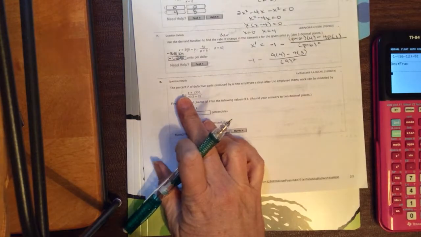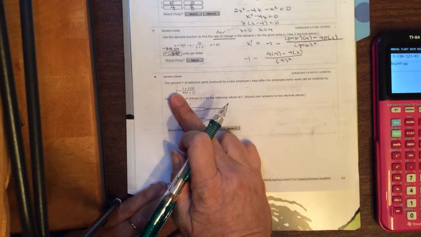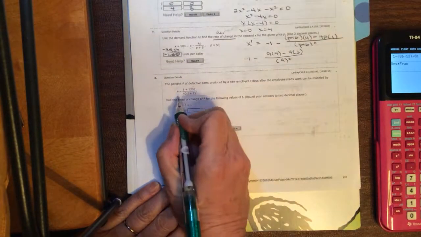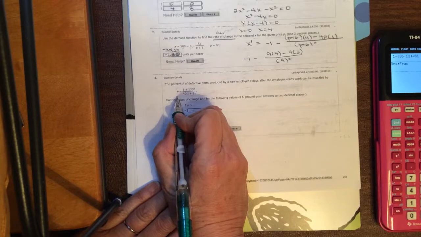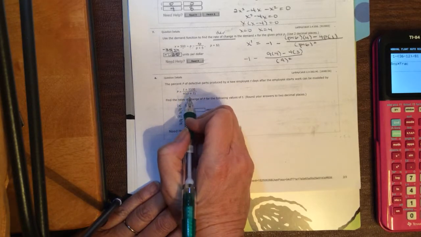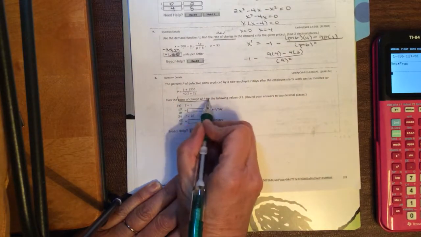This problem is a function that has the defective parts. This looks like I need the quotient rule because I'm trying to find a rate of change in p.